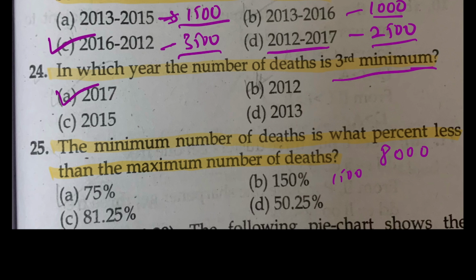As you can see, 10% of 8000 is 800, and 20% of 8000 is 1600. So 1600 is more compared to 1500. There is 100 more, so there is around a 1% difference here.